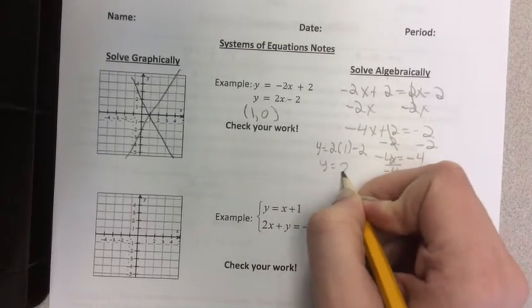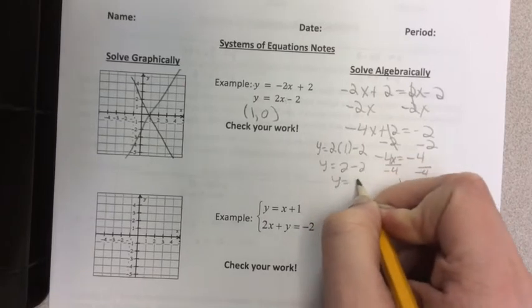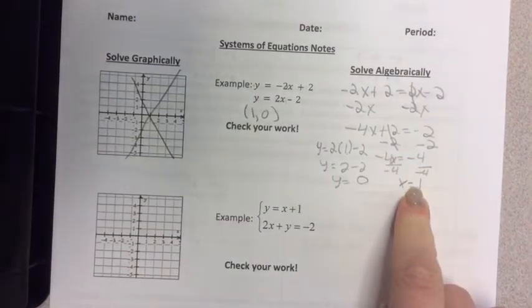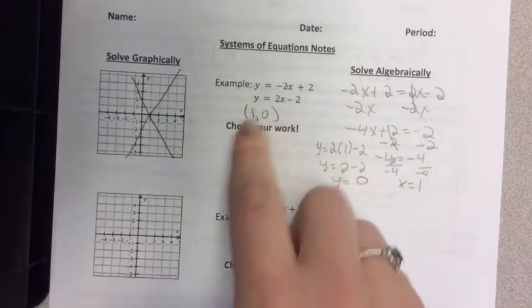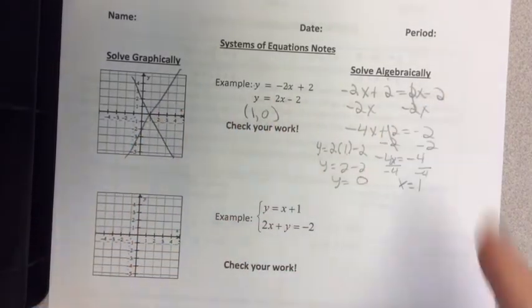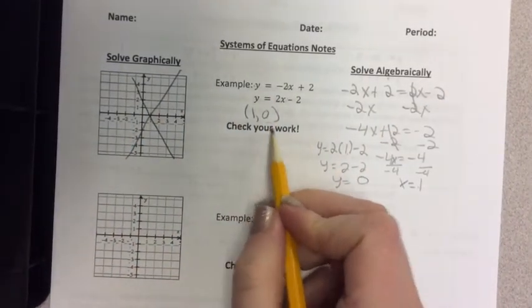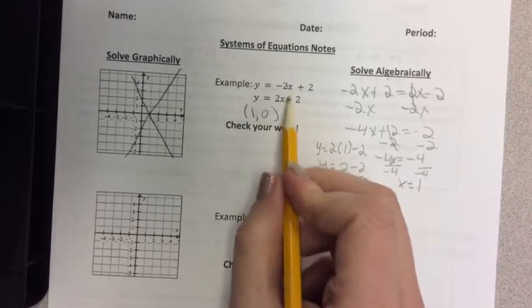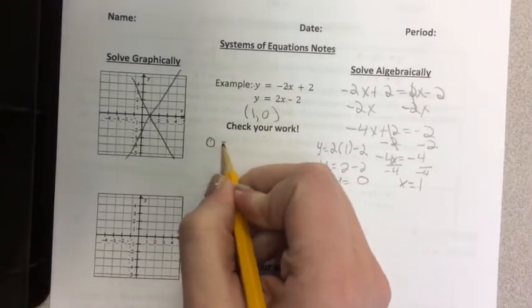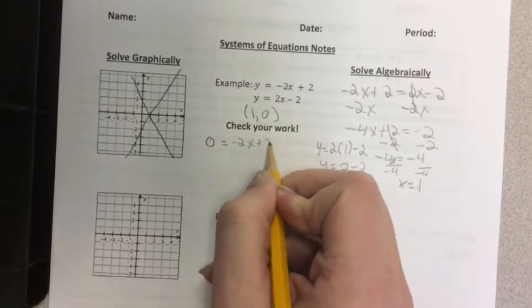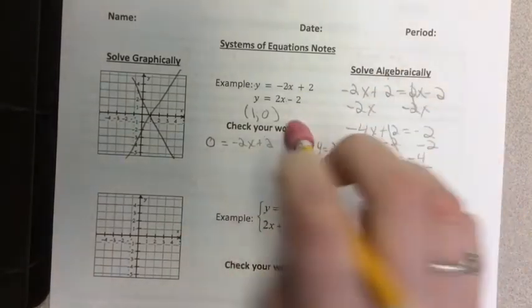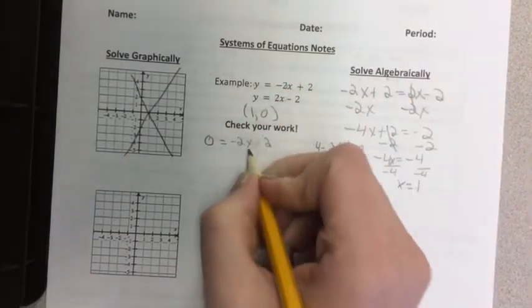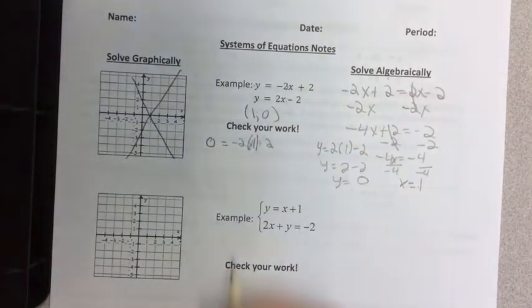So 2 times 1 is 2. 2 minus 2 is 0. So x equals 1, y equals 0. So see, I got the same answer for both. Now I need to check my work and see if this answer works as a solution to both. So I'm going to plug in the numbers that I have and see if they give me the same answer on both sides.